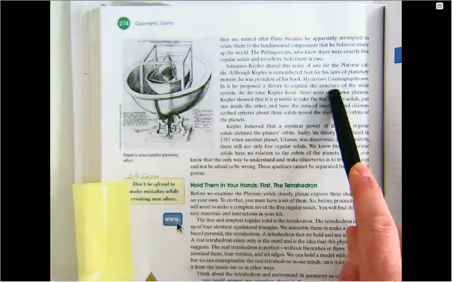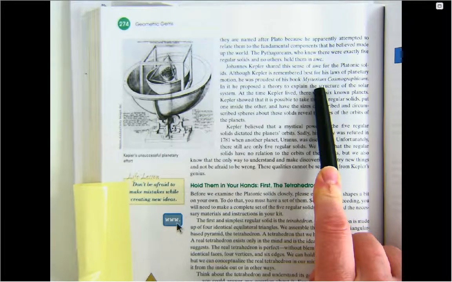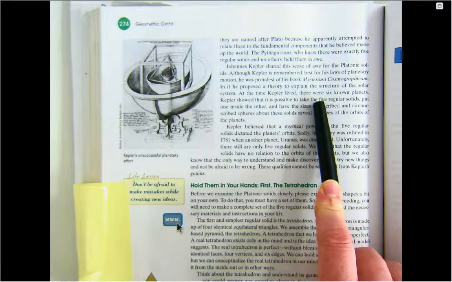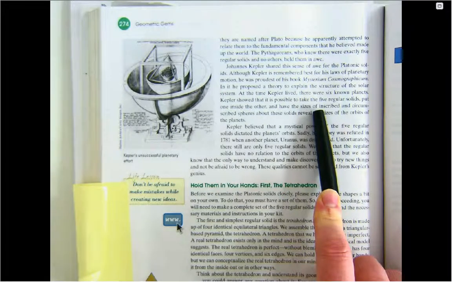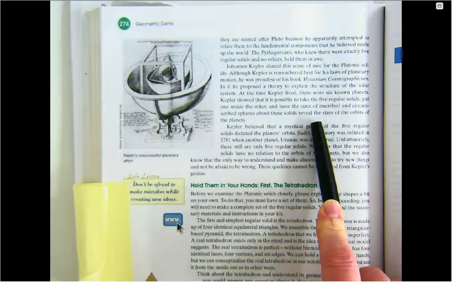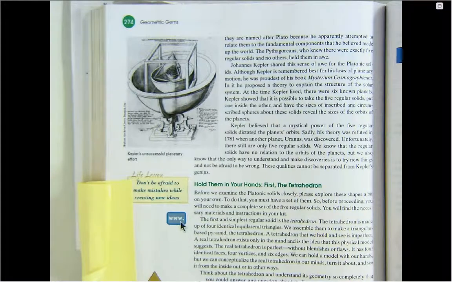But Johann Kepler shared this sense of awe for the platonic solids. Although Kepler is remembered best for his laws of planetary motion, he was proudest of his book, Mysterium Cosmographicum. In it, he proposed a theory to explain the structure of the solar system. At the time Kepler lived, there were 6 known planets. Kepler showed that it was possible to take the 5 regular solids, put one inside the other, and have the sizes of inscribed and circumscribed squares about those solids reveal all the sizes of the orbits of the planets. So Kepler did a lot of work with planetary motion.